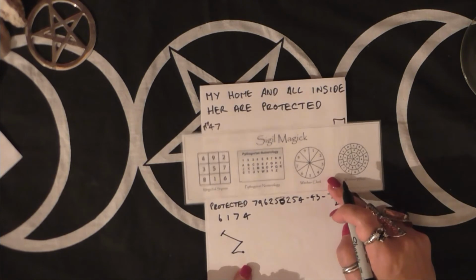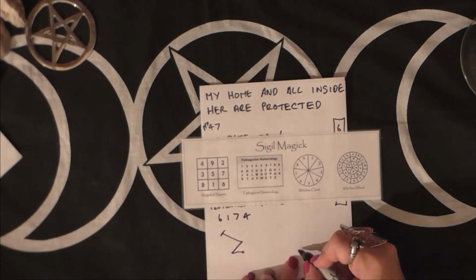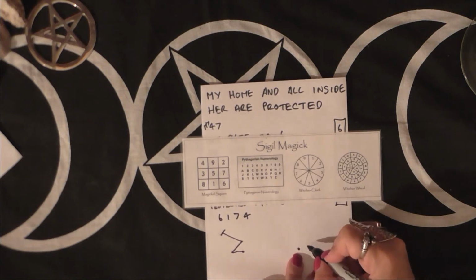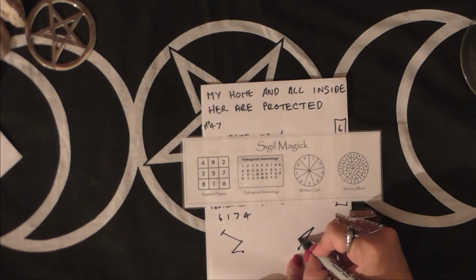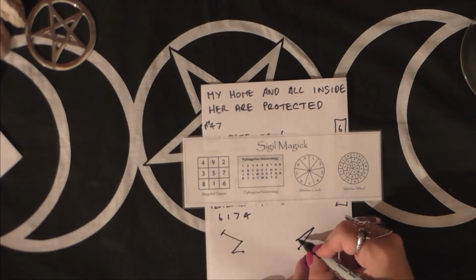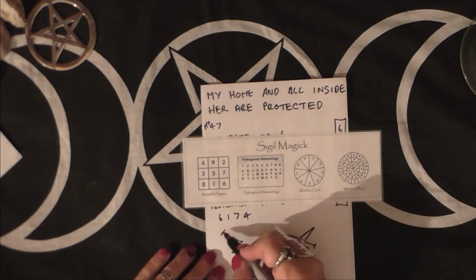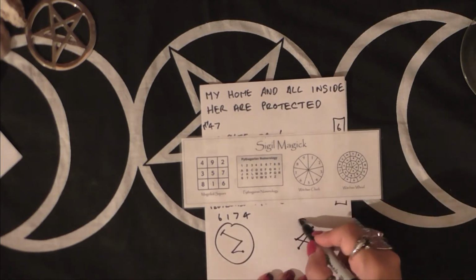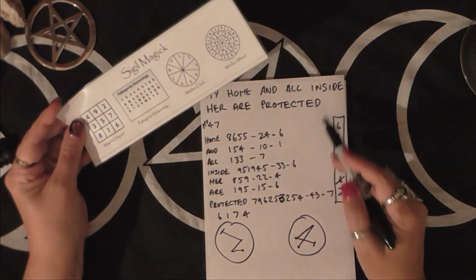Using our witch's clock, we've got small circle where the 6 is, we go up to 1, across to 7, over to 4. So that's your 2 examples there. Very simple from all those letters and words.